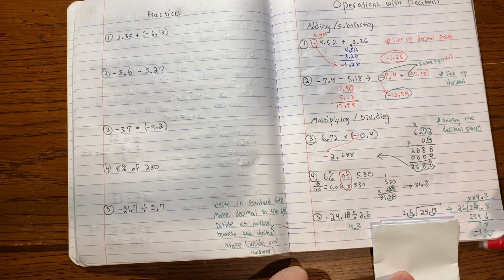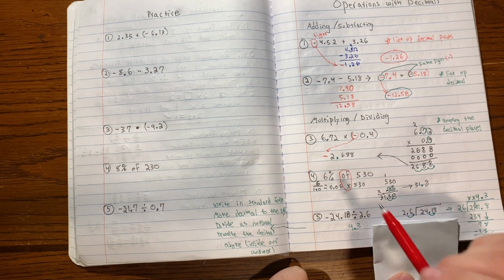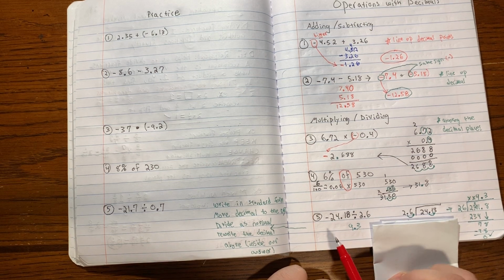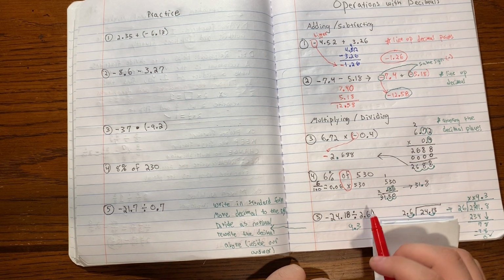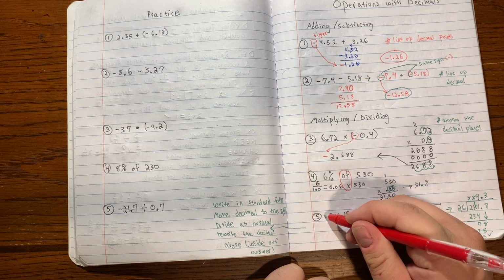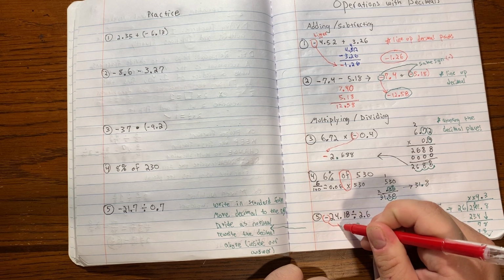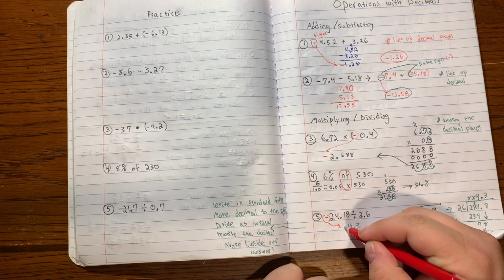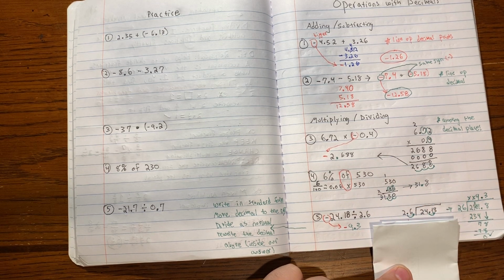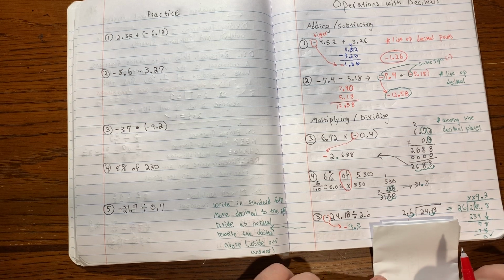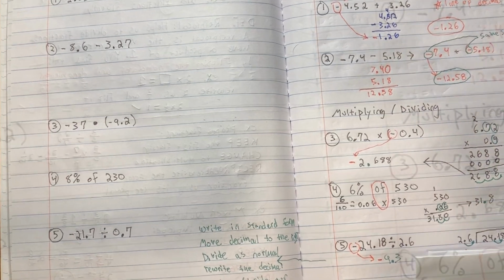And so we did all this work, but we also want to remember, just like before, we've got a negative divided by a positive. That's going to result in a negative number. So we have to make sure we show that the answer isn't just 9.3, but negative 9.3. Okay, so when you're working a lot in 7th grade now, you're going to have to be mindful of those negative and positive integer rules. So we're going to be going through them every day.